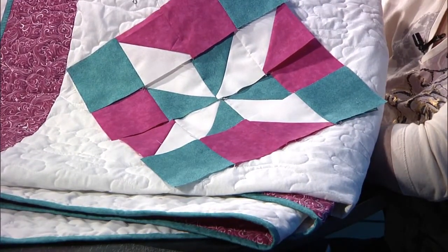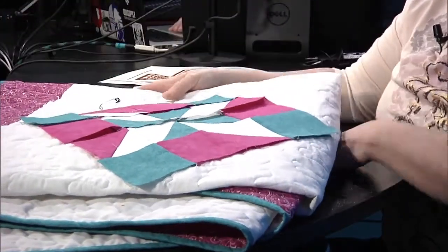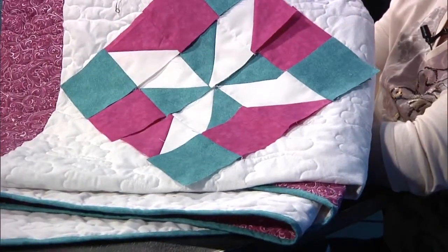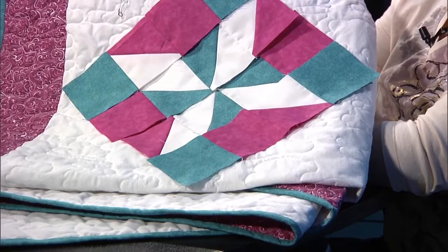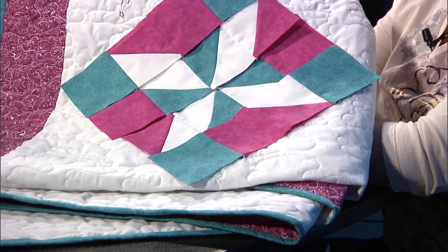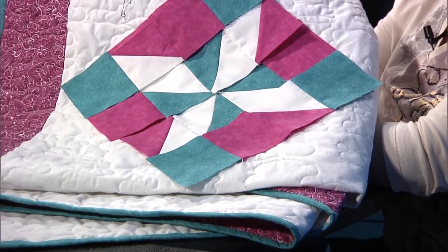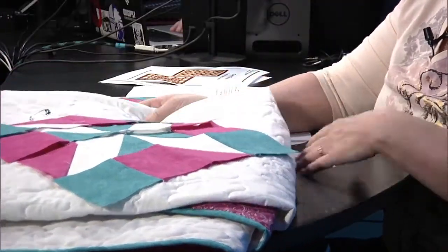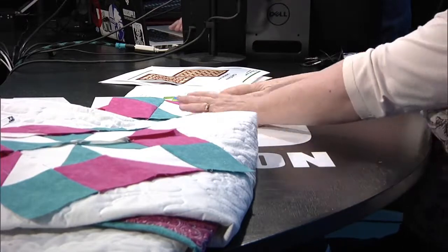Wow, that's pretty cool. So you can put it together 2 different ways. If you're a person that likes blocks, you can do the 4-patch method. If you're one that likes rows, you do the row method. What's your preference? I tend to like the rows because what I do is what they call chain piecing.